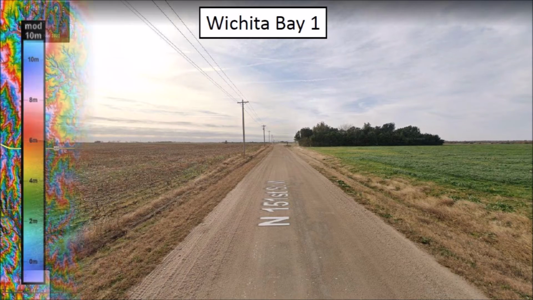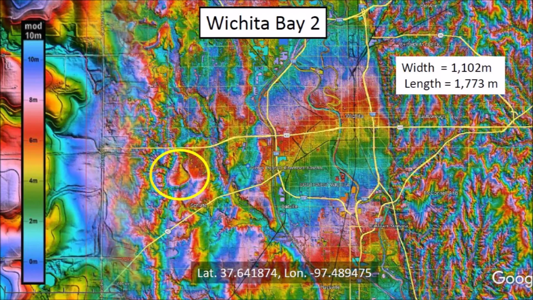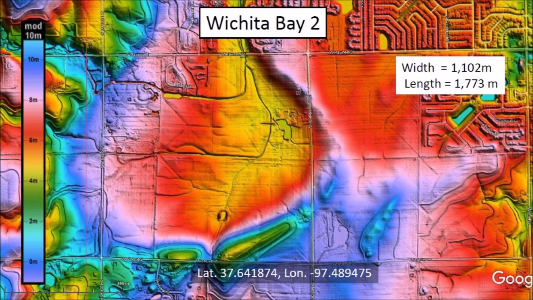Wichita Bay Number 2 is also highly eroded. The bay has a width of 1,102 meters and a length of 1,773 meters. Although the north rim has been completely eroded, the rest of the rim is preserved well enough for fitting an ellipse.